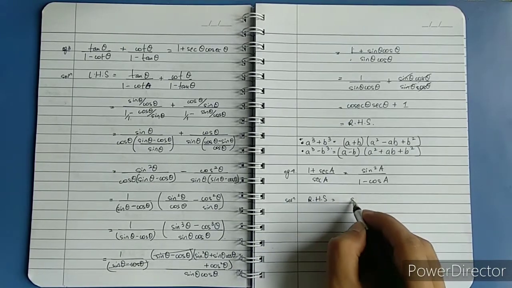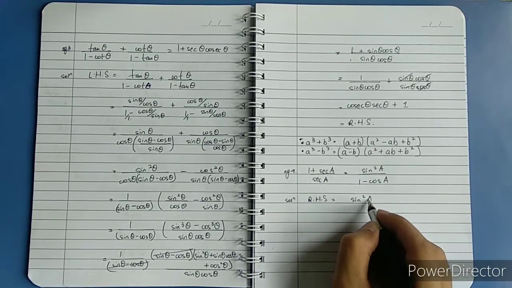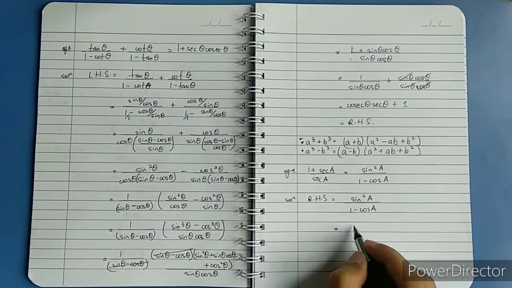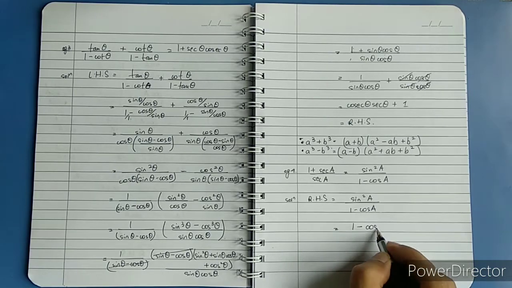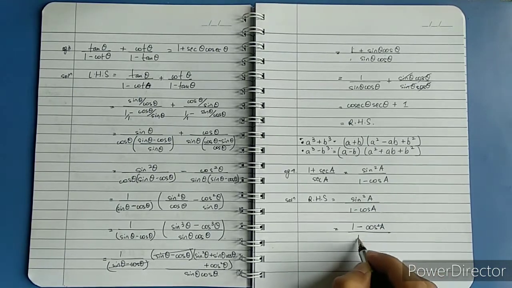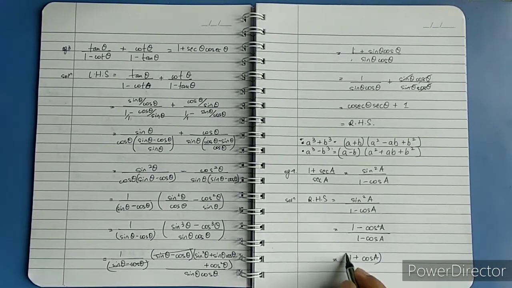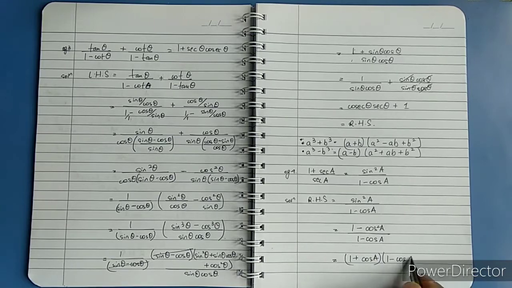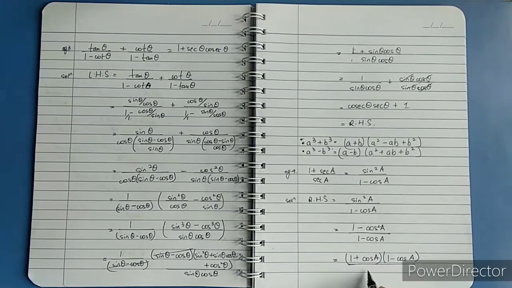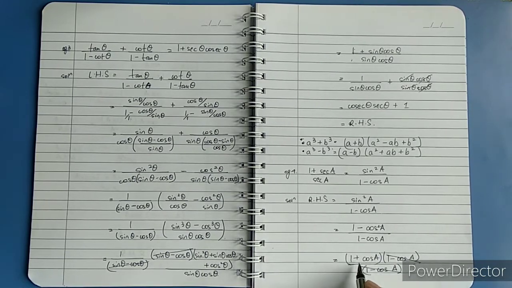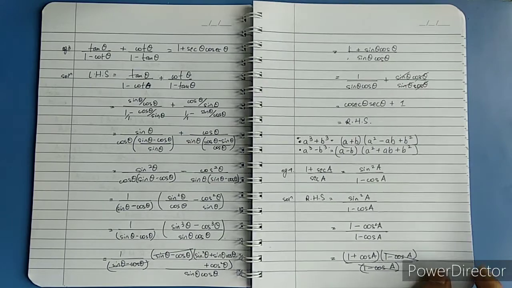So on the right hand side we have sin square a by 1 minus cos a. Sin square a is 1 minus cos square a by 1 minus cos a. 1 minus cos square a becomes 1 plus cos a into 1 minus cos a by 1 minus cos a. So 1 minus cos a cancels off. We are left with 1 plus cos a.